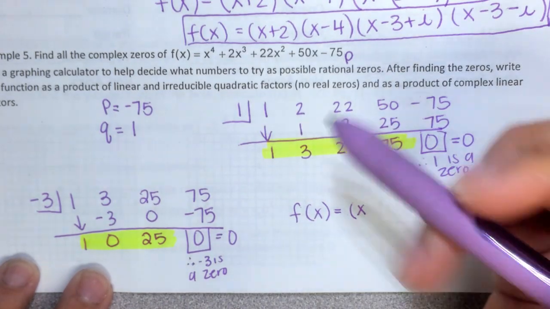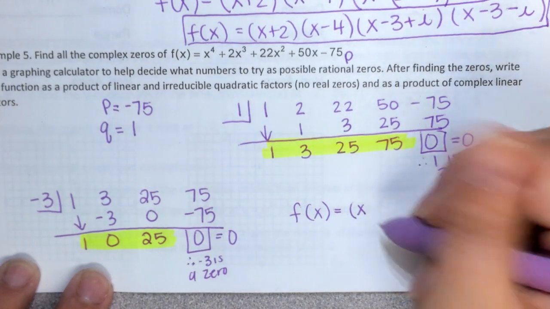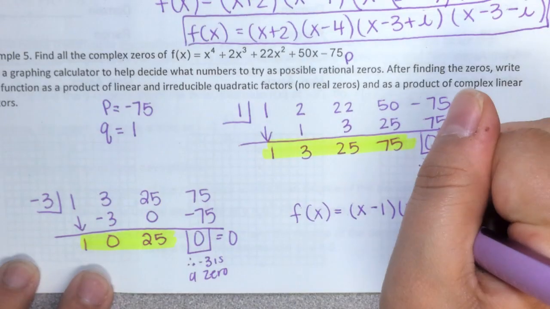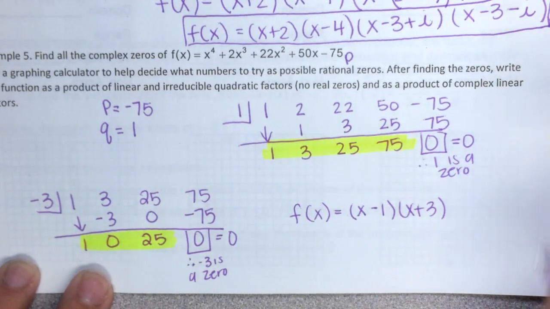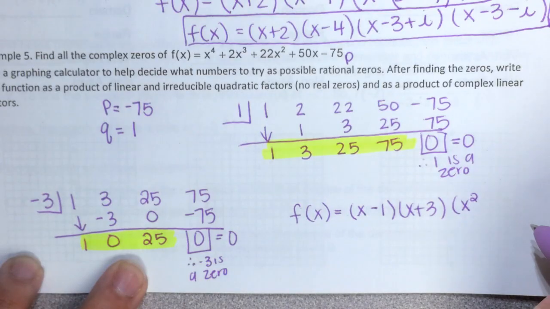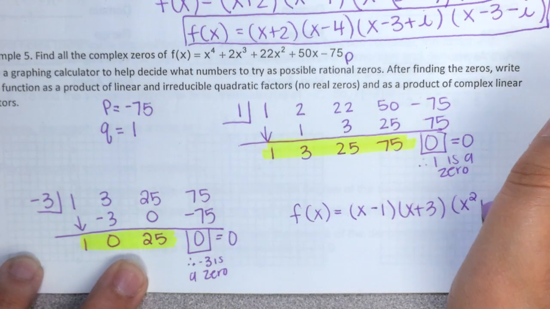Hold on, start with the one we started with. x minus 1, what else? x plus 3, and then what am I left with here? x squared plus 25.